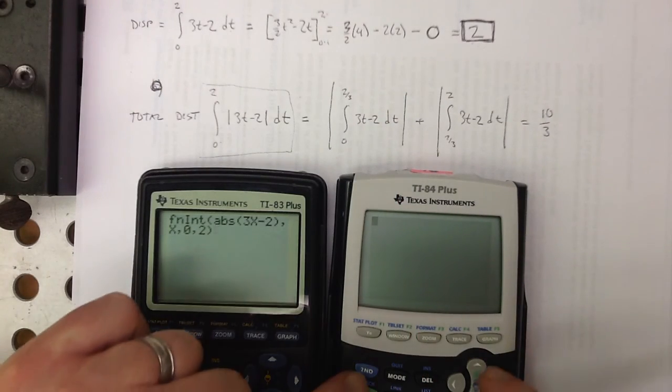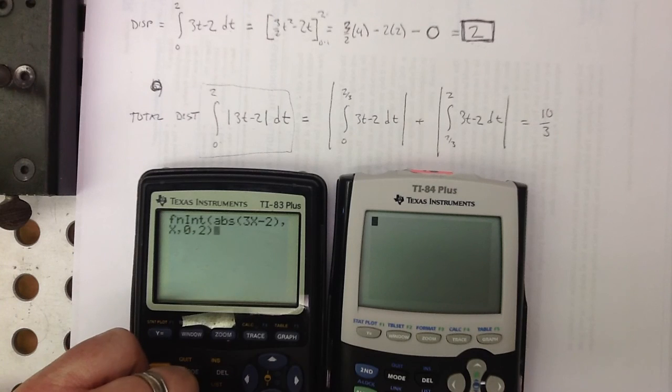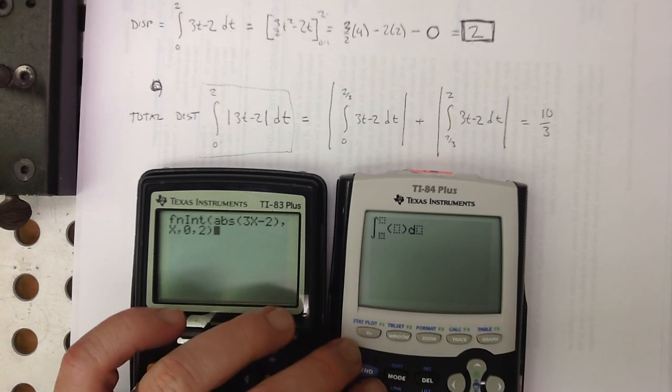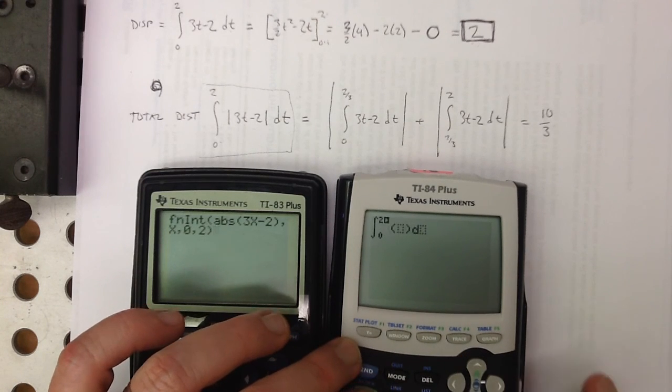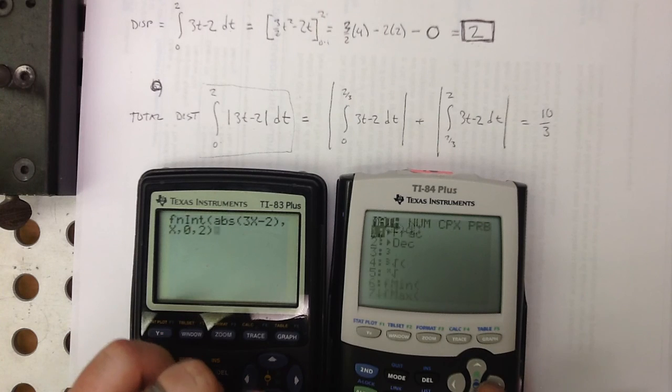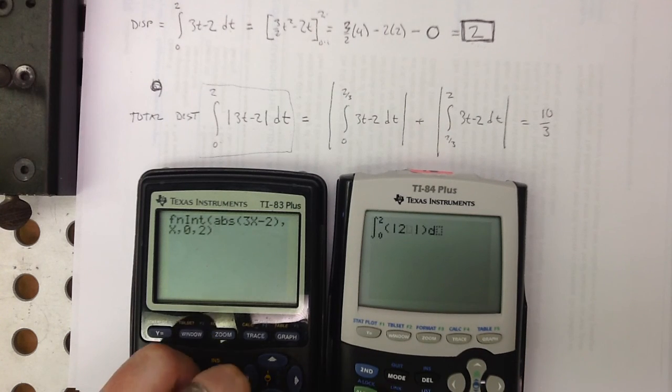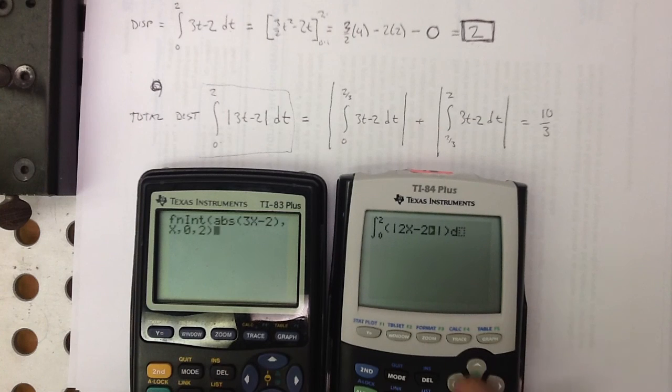Right? On the new fancy calculator, I'm going to do the same thing. It's the same place in the menu, Math 9, but look at that. It looks just like the integral. So we want to go 0 to 2. My function is, I want absolute value of 3x minus 2, 3x minus 2, dx, and then we'll try that.